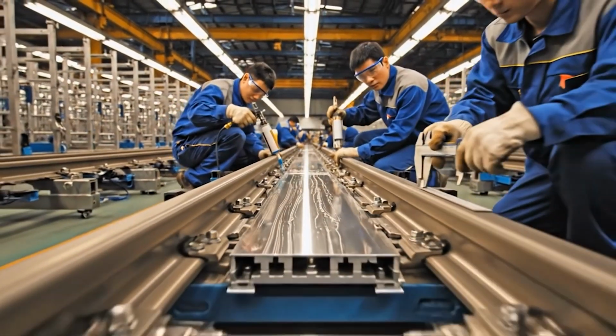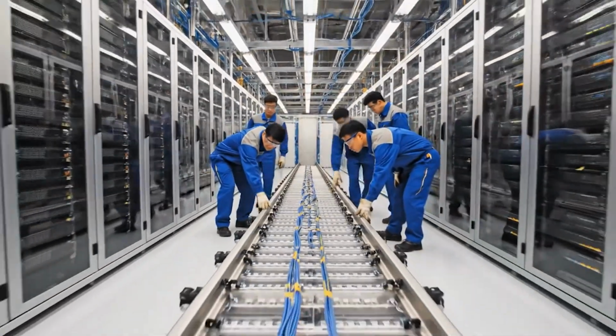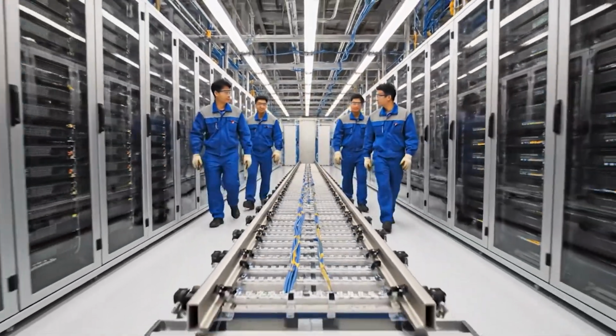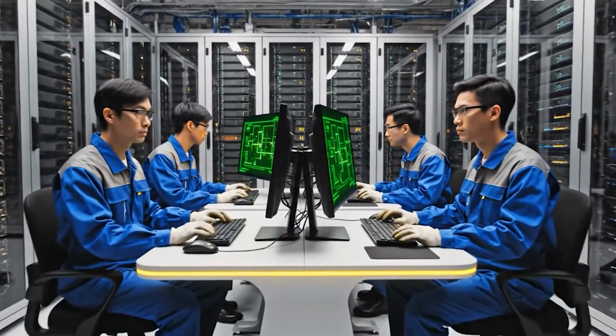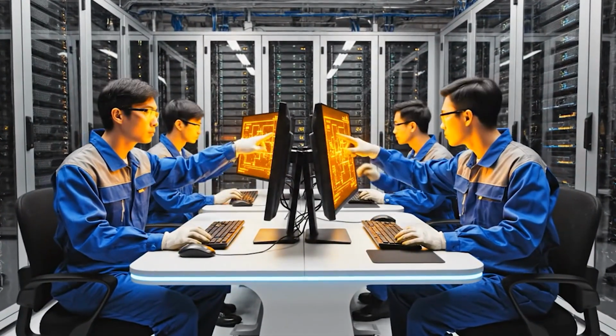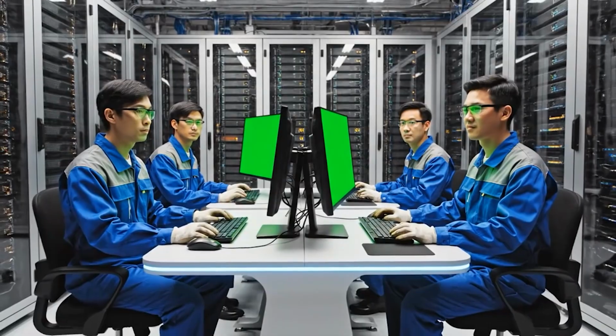Cable tray clear. Harnesses look good. Ready for install. Uplink failure confirmed. Initiate secondary reroute protocol. Rerouting traffic now. Status check in 10 seconds.